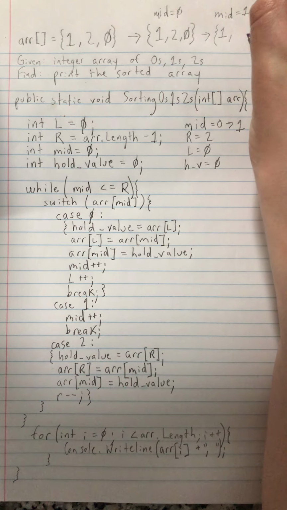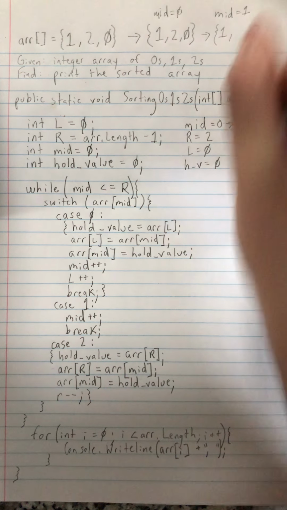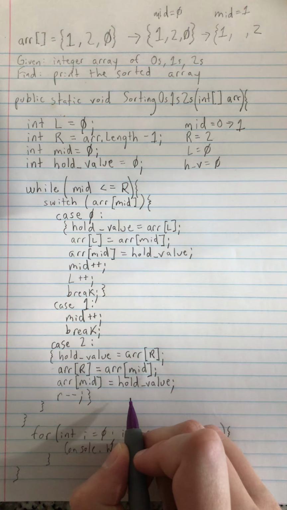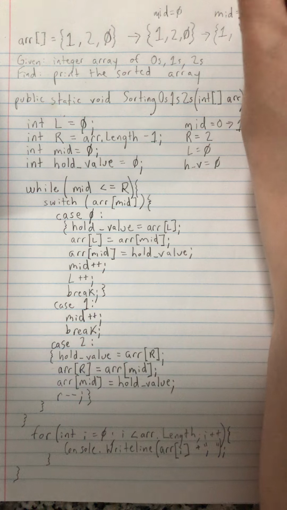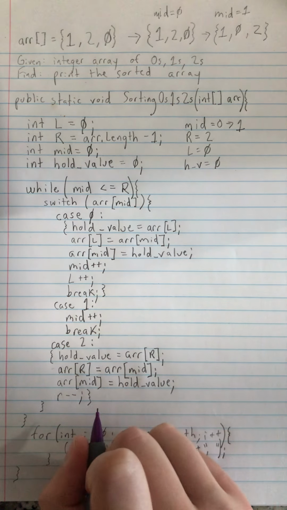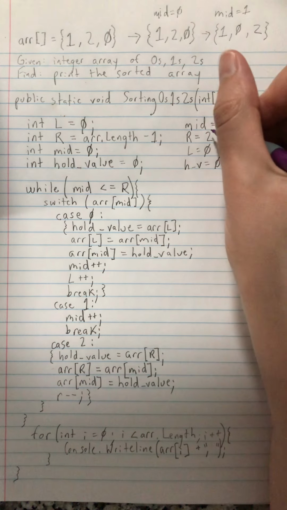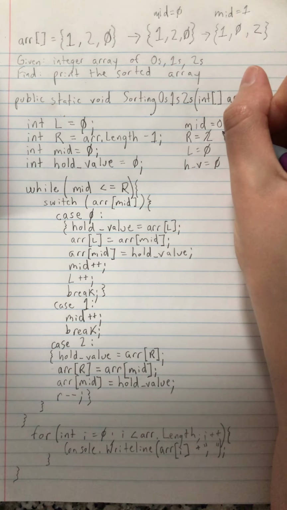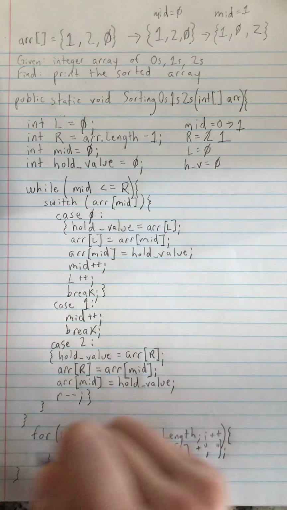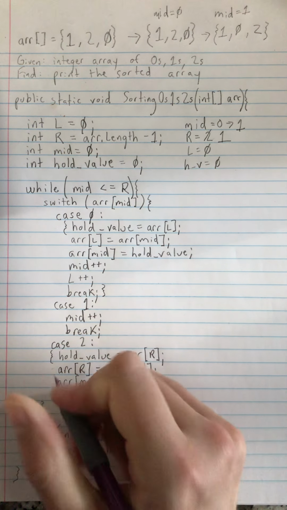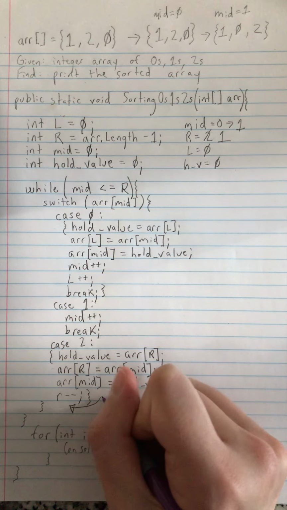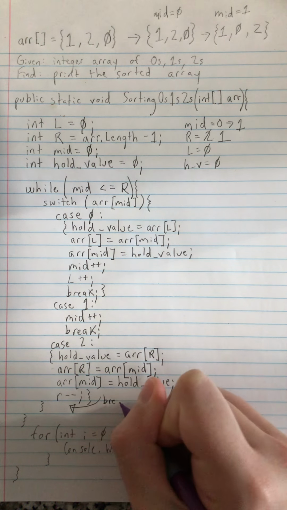So this 2 is getting put over here, and then array of mid, so array of 1, is hold value. Hold value was stored as 0, so 0 is now here, and we're going to decrement R. So now R is 1. And we're going to break. Oh, here's a break. Let's add that in. Perfect. Break goes right there.